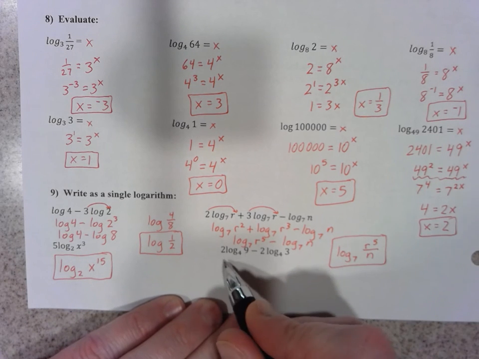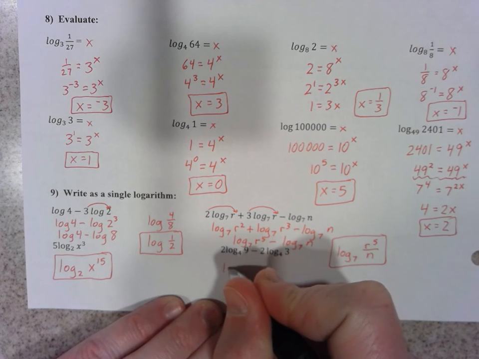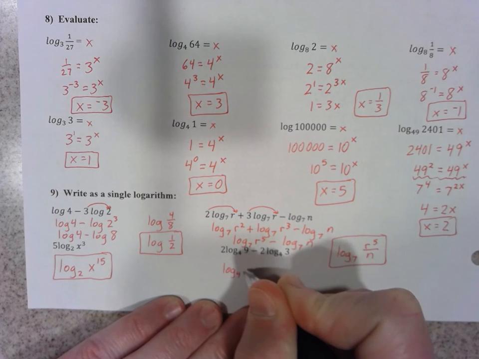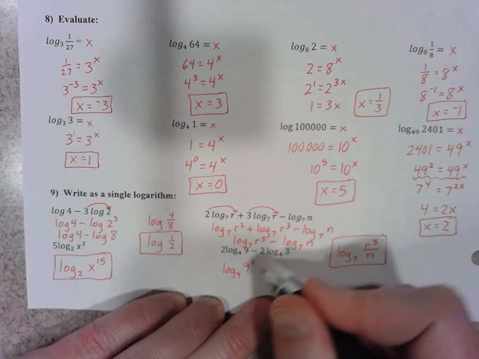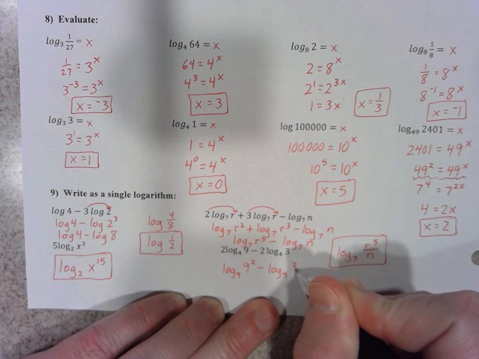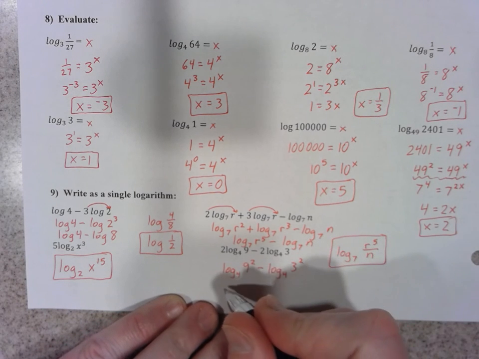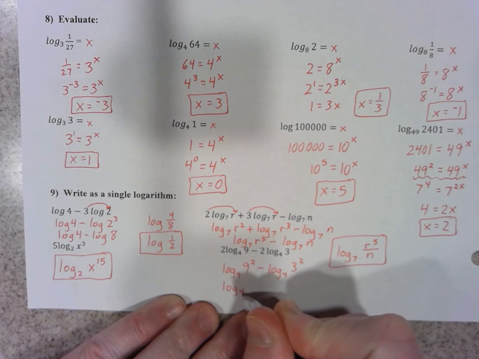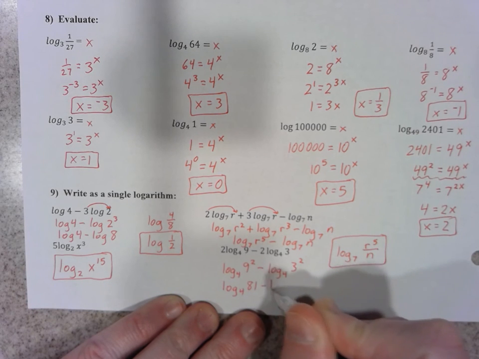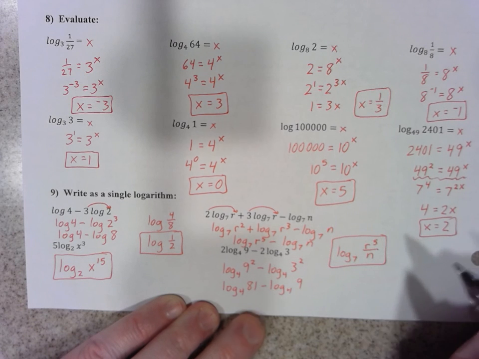And the very last question, I'm going to bring the 2's back as exponents. So that's going to give me log with base 4 of 9 squared, minus log with base 4 of 3 squared. So 9 squared is 81, and 3 squared is 9.